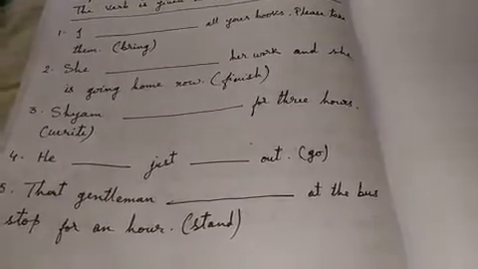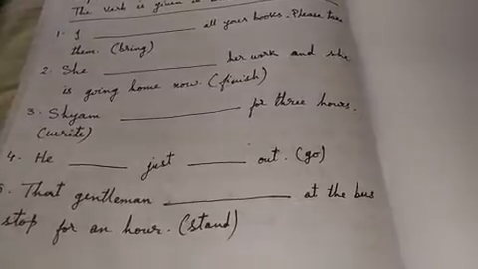So please make a note of this, complete your worksheet, and there is another worksheet I remember that I've given you, and we will discuss both the answers together in the next video.